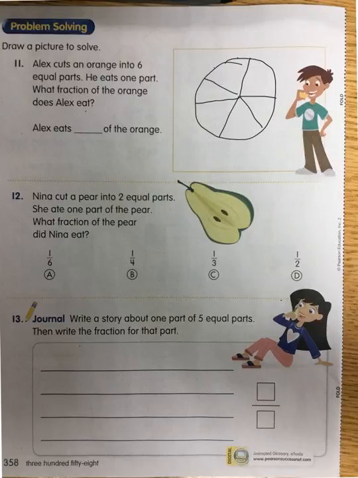It's kind of hard to do. And then if he eats 1, like this, what is the fraction going to look like? Here's my hint to you. On top, you put the shaded number, and on the bottom, you put how many equal parts there are in all.